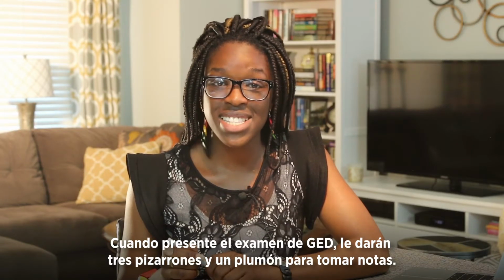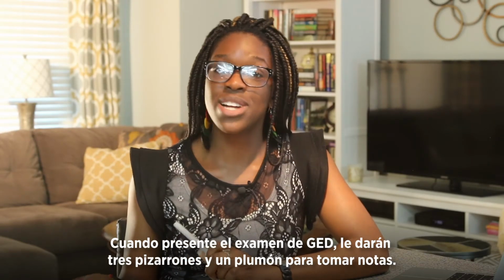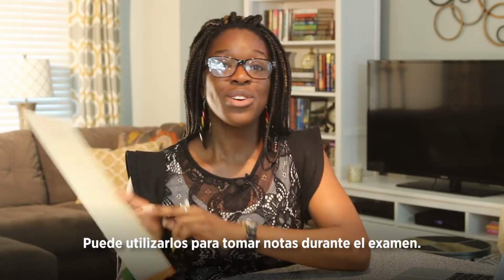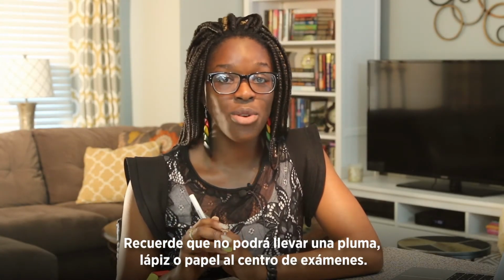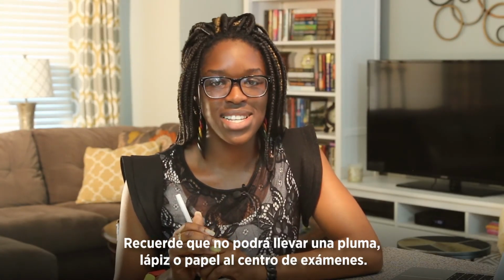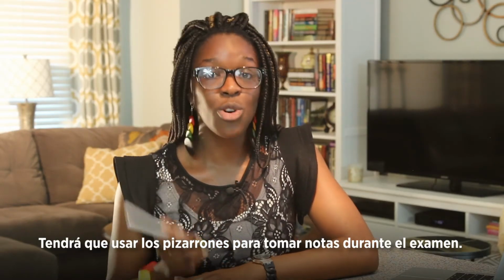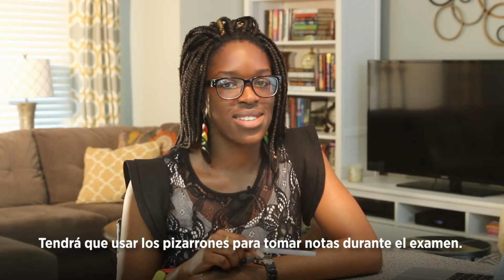When you take the GED test, you will be given 3 noteboards and a dry erase pen. You can use these to write notes during the test. Remember that you won't be able to take a pen or a pencil and scratch paper into the testing center. You will need to use the noteboards to make any notes during the test.